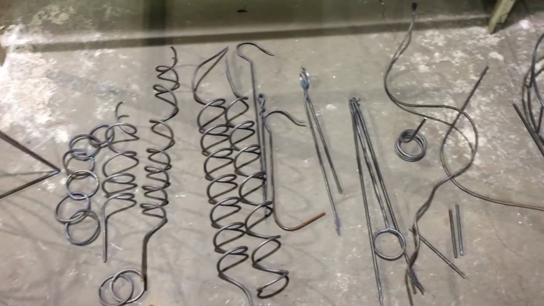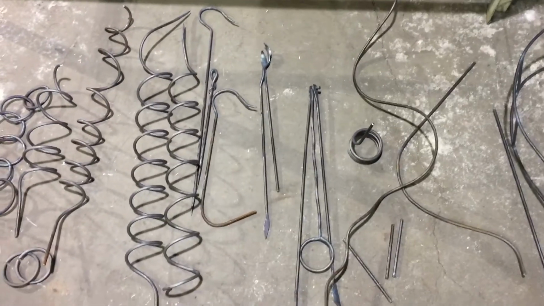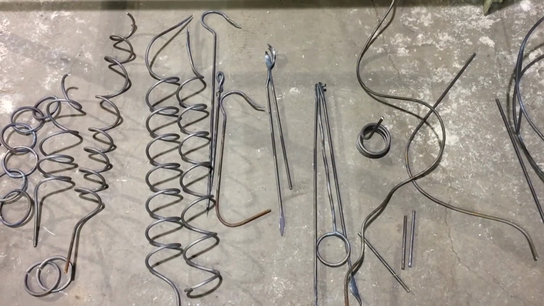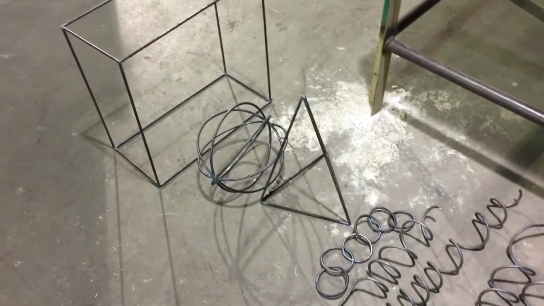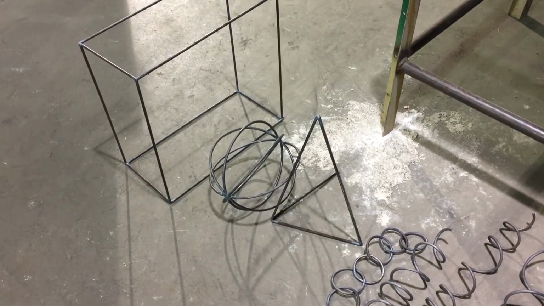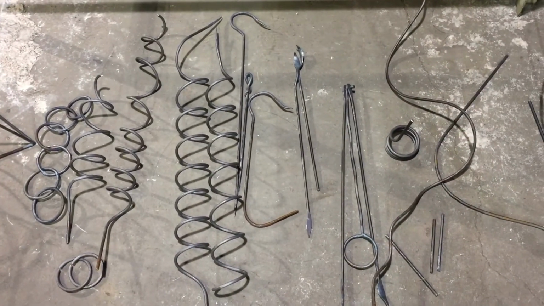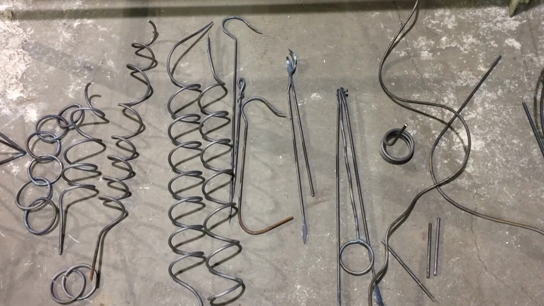You also have to have at least one forged element. You also need something that is rectilinear other than your box and triangle. So rectilinear means it's made of straight lines and angles. So you see these forged elements here are rectilinear, those would qualify.